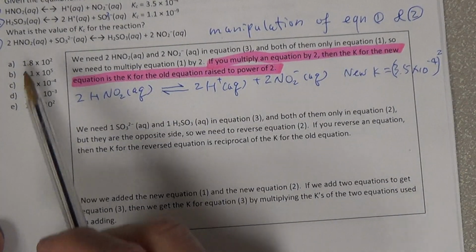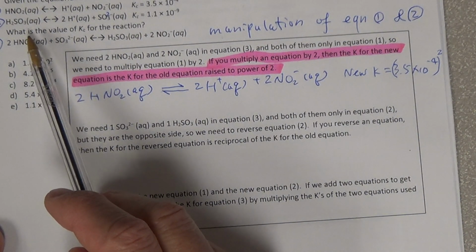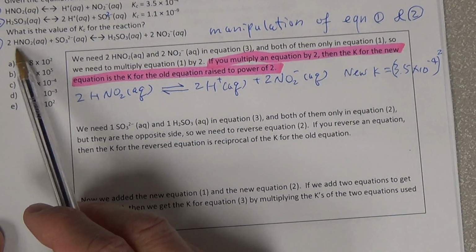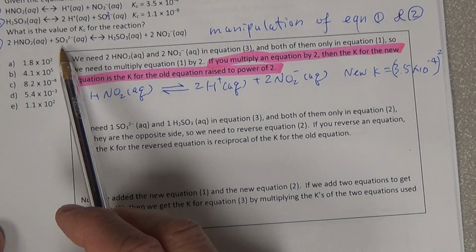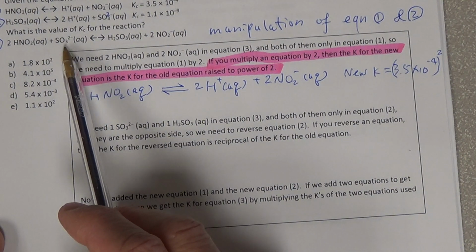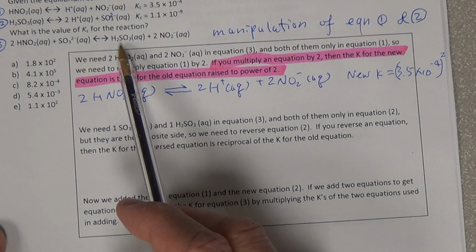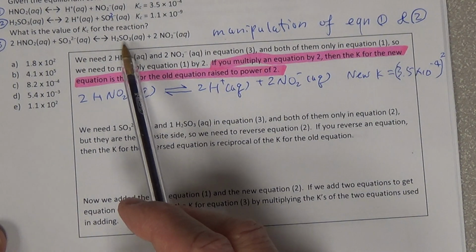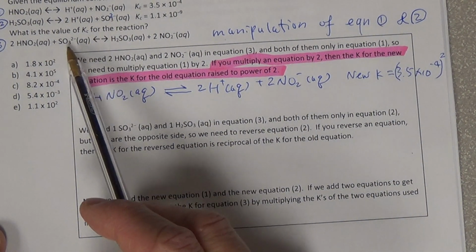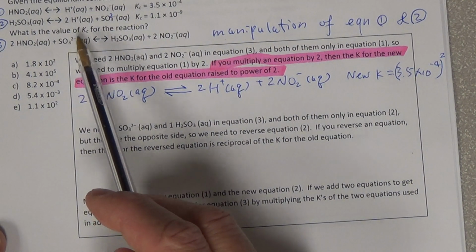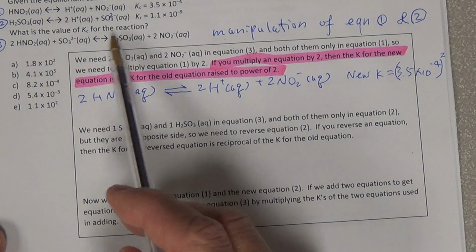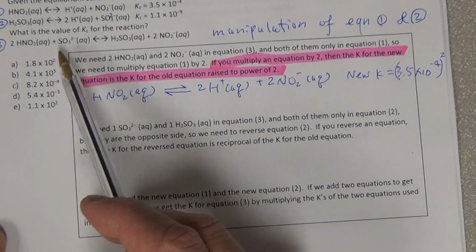Okay. And then let's examine what we need to do for equation 2. In this equation 3, we need this sulfide ion on the left, and we need this sulfuric acid on the right, and these two only appear in equation 2. So equation 2 has SO3 2 negative and has this H2SO3, but they are at the opposite position.